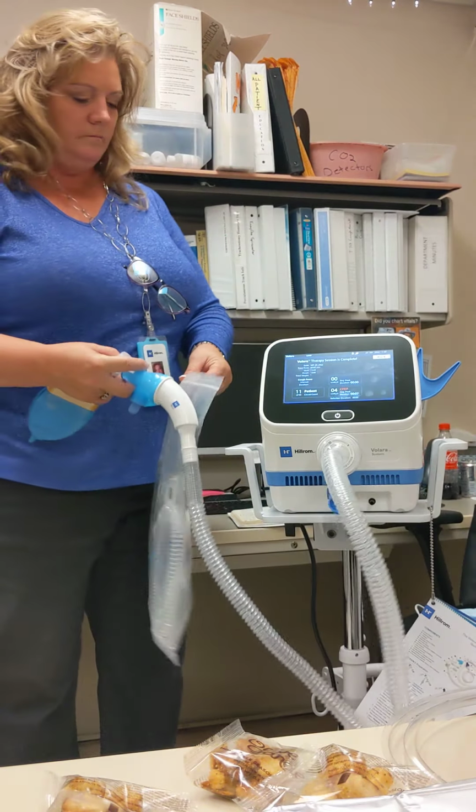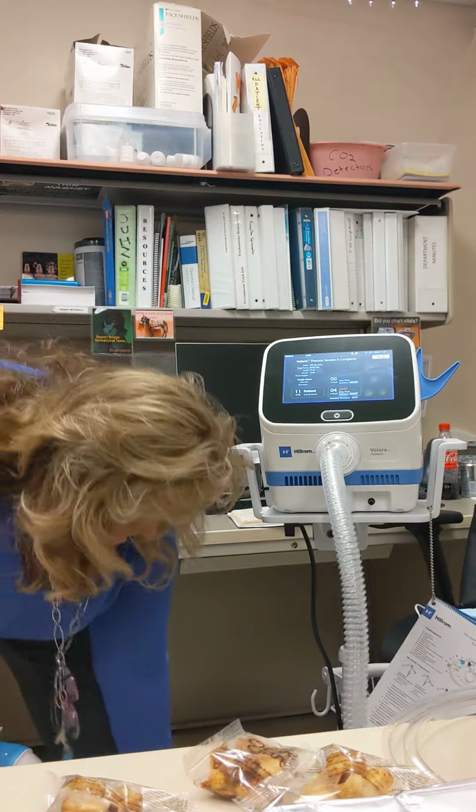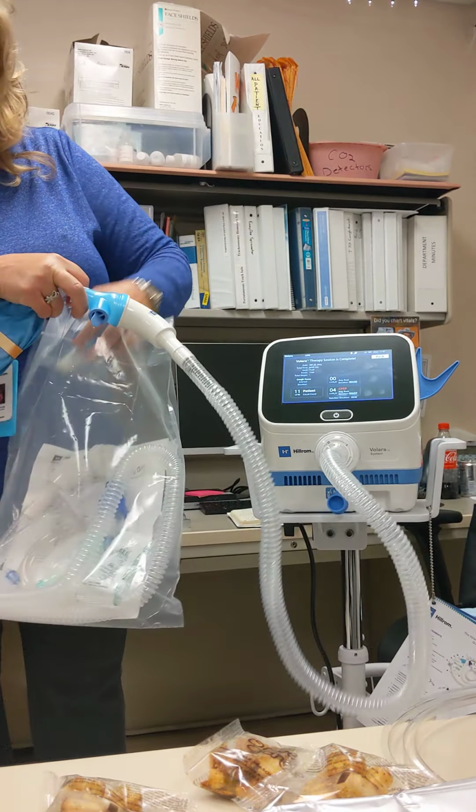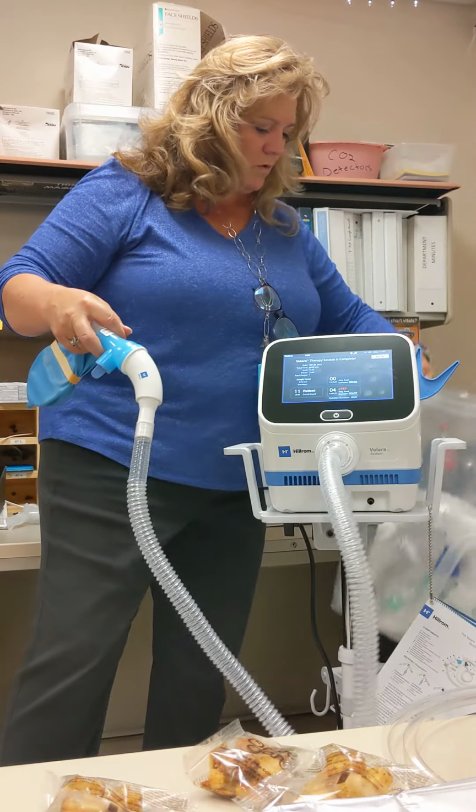The other thing too, when you're giving a treatment to a patient, have them every so many breaths, 4 or 5 breaths, take a deeper breath in, deeper breath out. Same kind of thing.